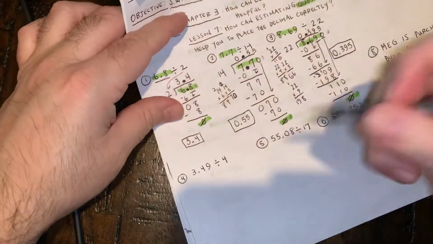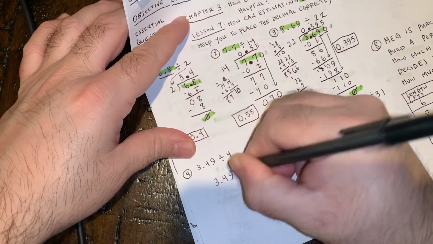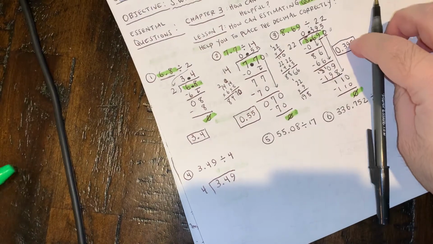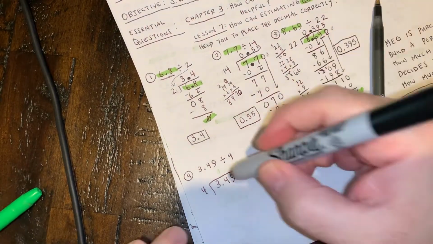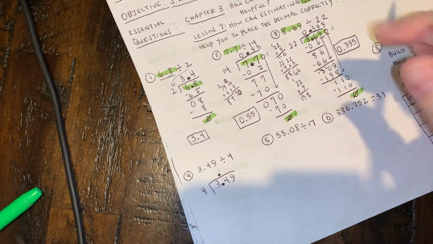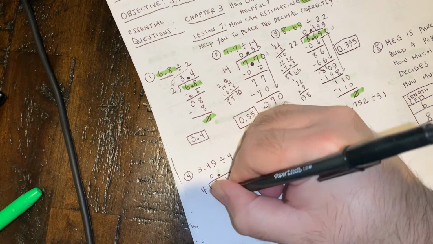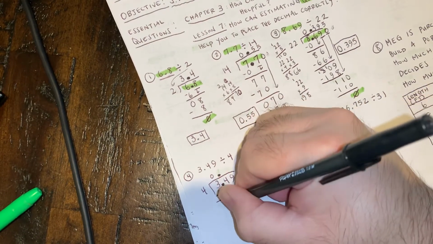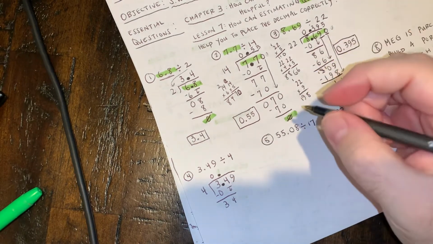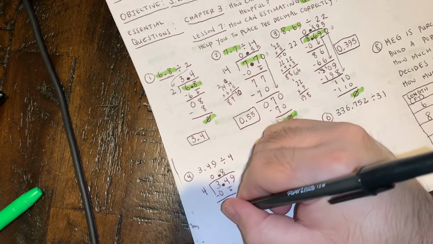Okay, next one. 3.49 goes on the inside. We have 4 on the outside. Remember that your decimal point must be lined up. 4 doesn't go into 3, so we're putting 0. That's 3, bring down the 4. 4 goes into 34 8 times. That's gonna be 28.